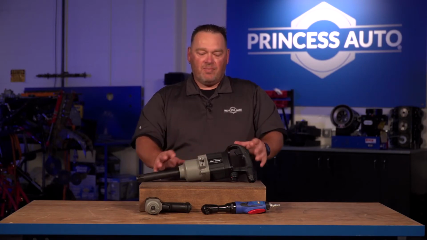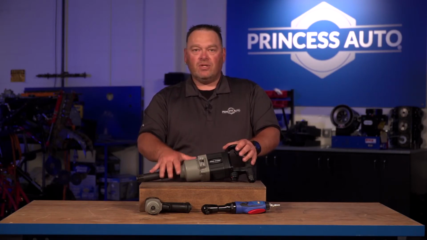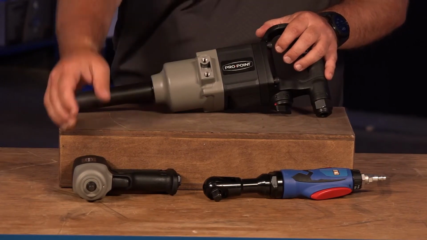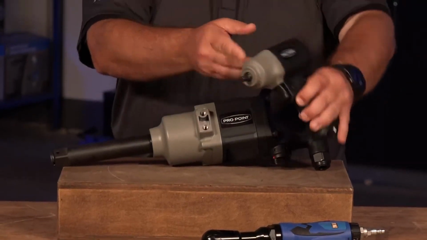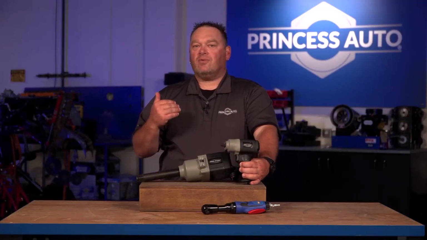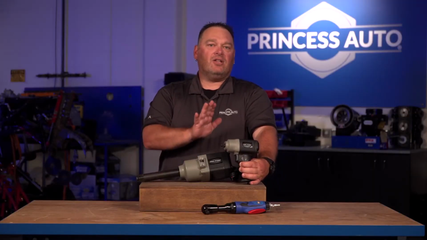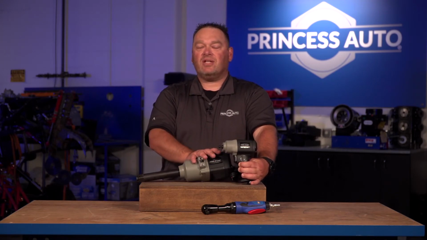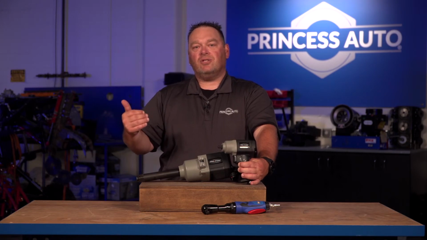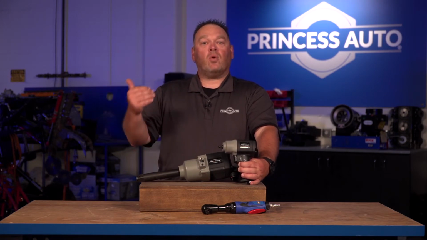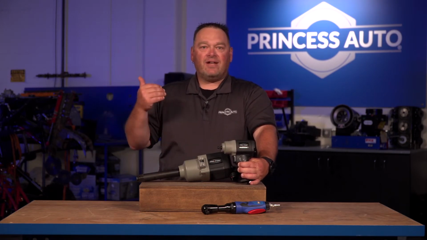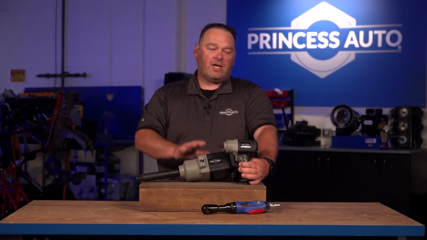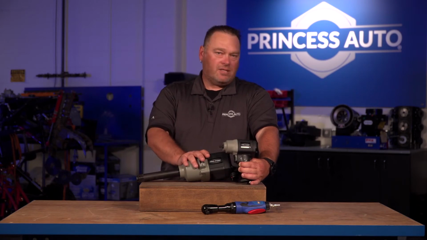So this impact unit here is going to take a lot more air than this unit here. So you've got to really make sure that you've got a large enough compressor to deliver the air that this is going to need, especially if you're relying on it to do a certain amount of torque. If you don't give that flow or that pressure to that tool and you need an X amount of torque out of this tool, it may not deliver it properly.